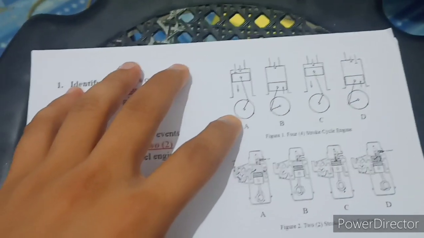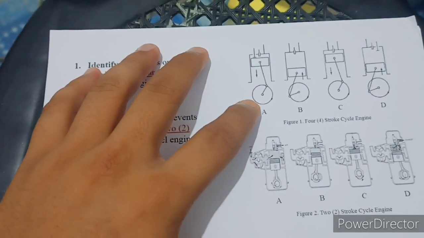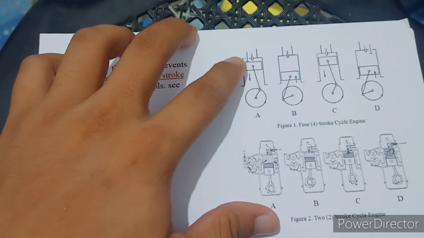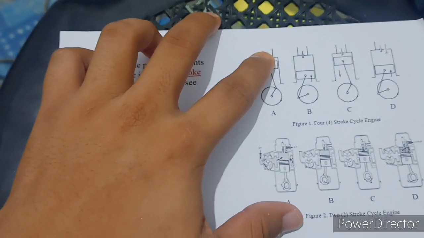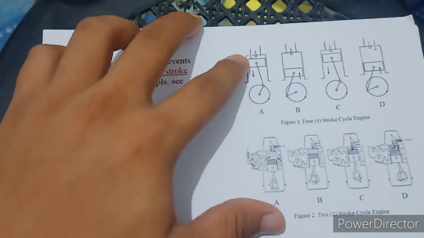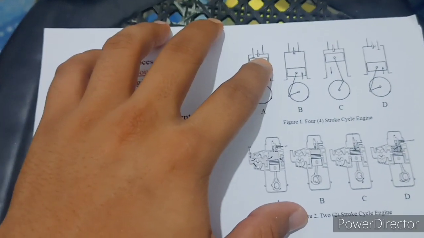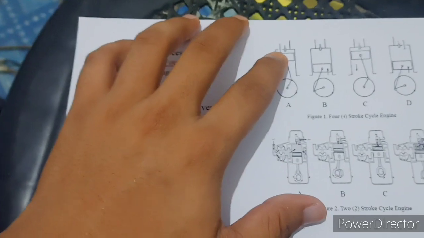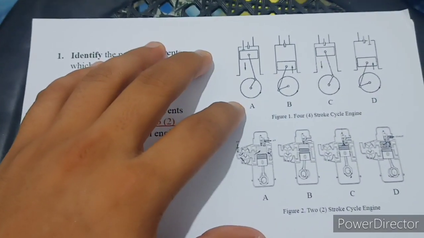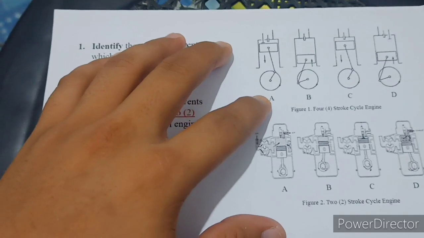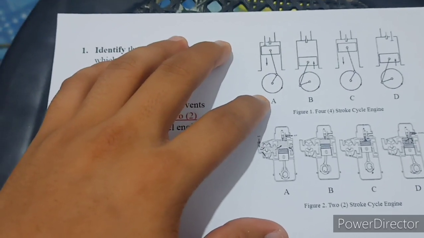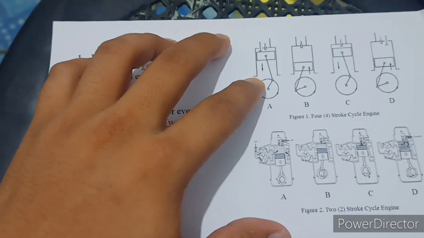In induction, the exhaust valve is closed. This is the exhaust valve. And the inlet valve is open. The first downward movement of the piston sucks fresh air into the cylinder. Downward movement.